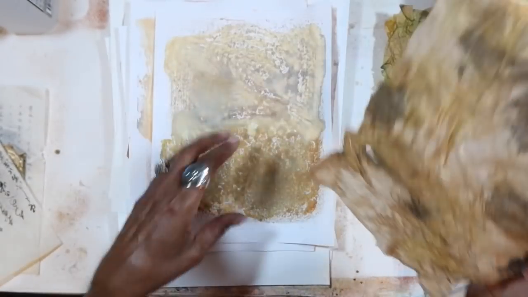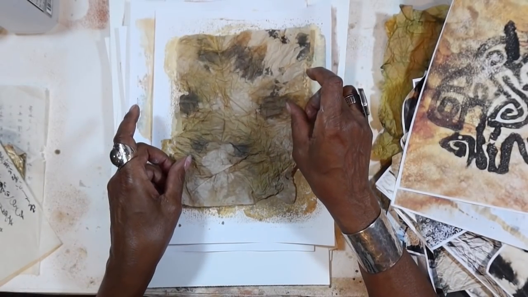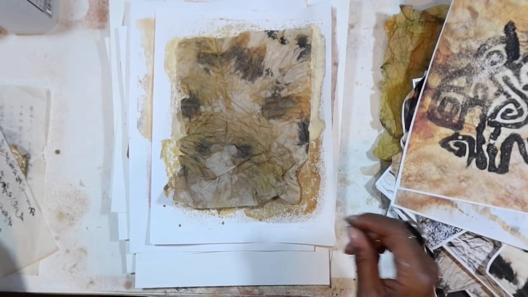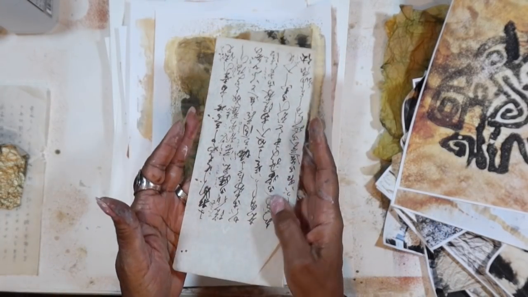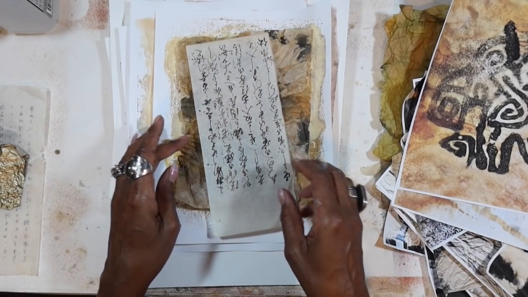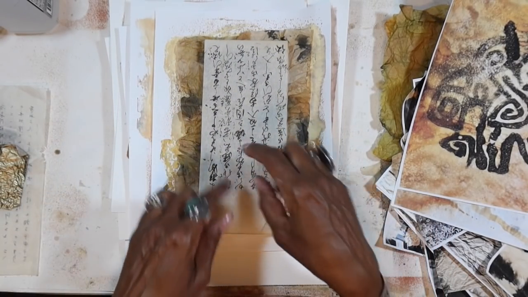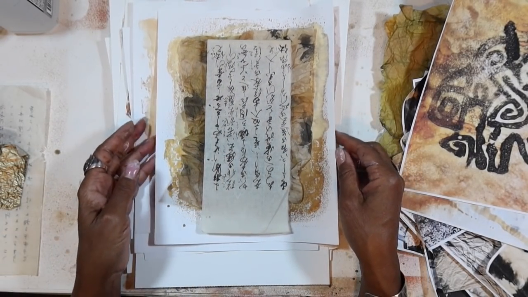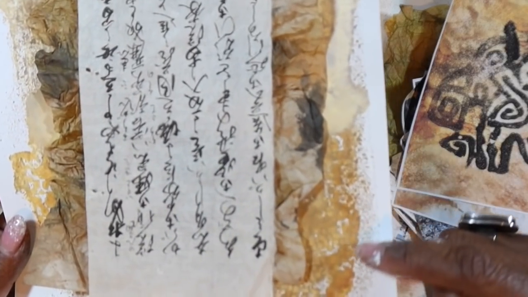So, if you just wanted to have an interesting border, something like that. And then if I used some of my vintage paper, maybe I would tear this. I wouldn't put the whole piece down like this, but I would tear it and use some portion of it, just to get that edge around there.